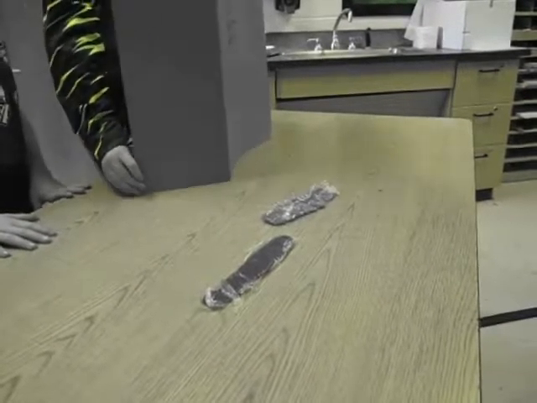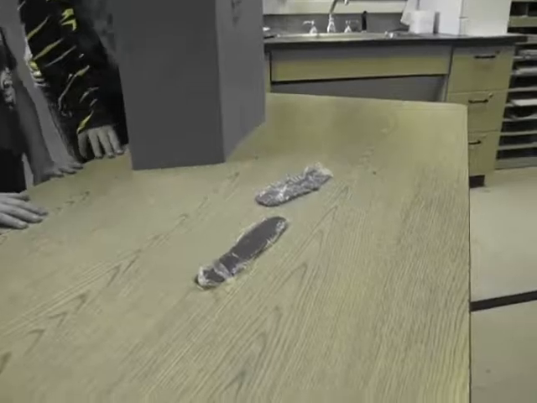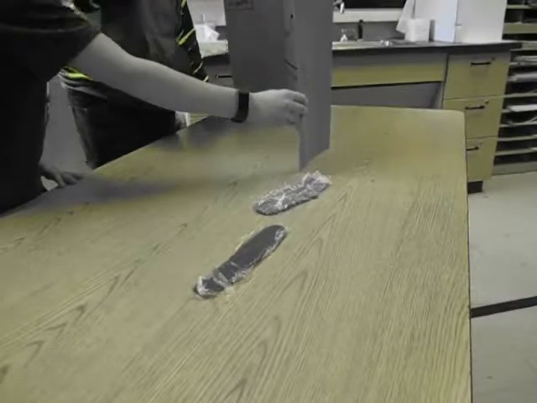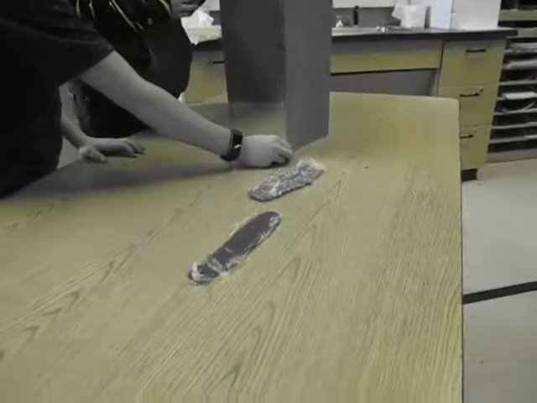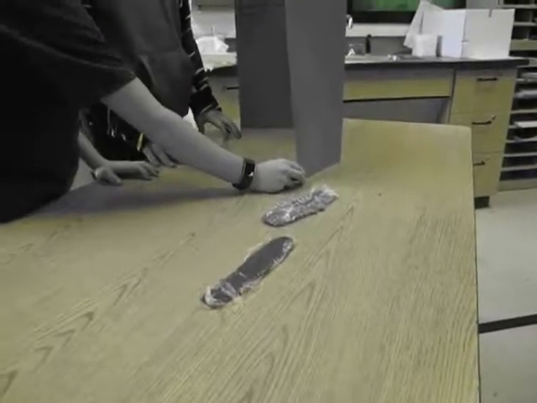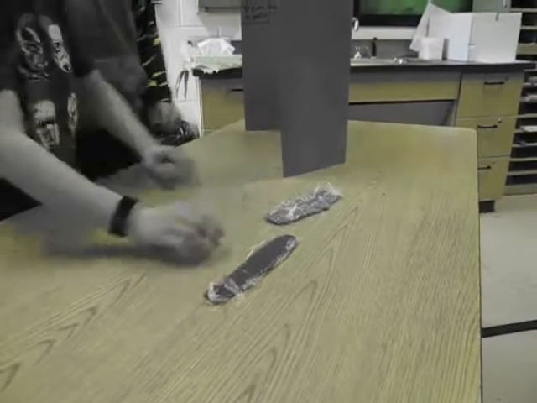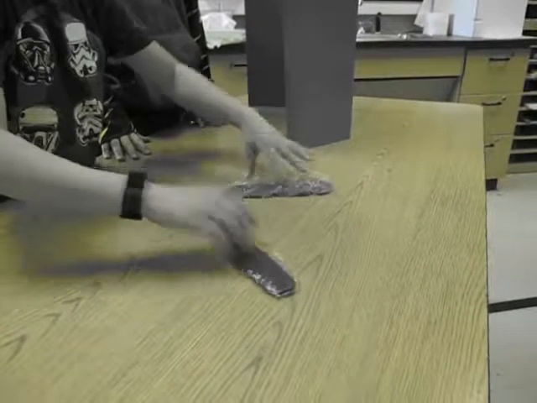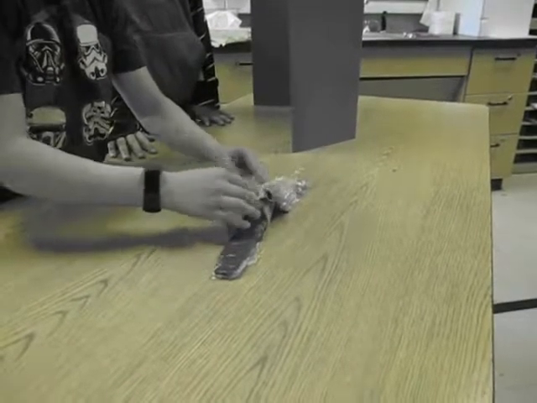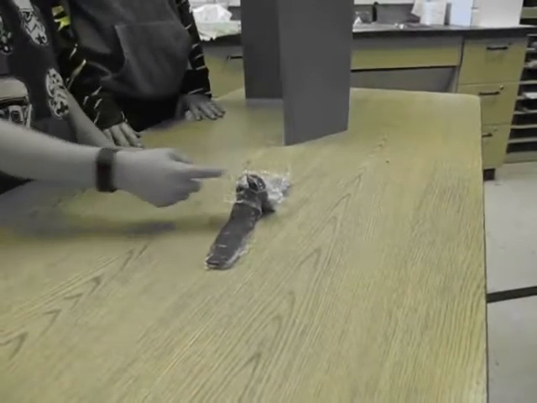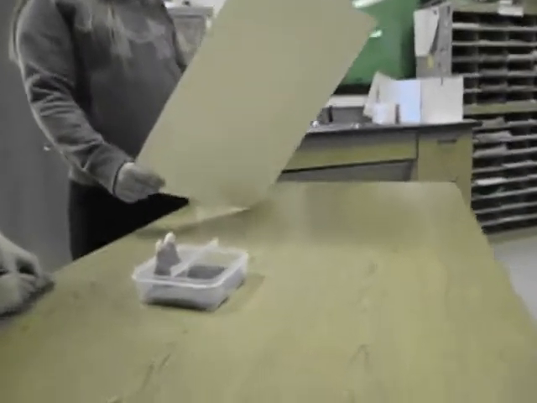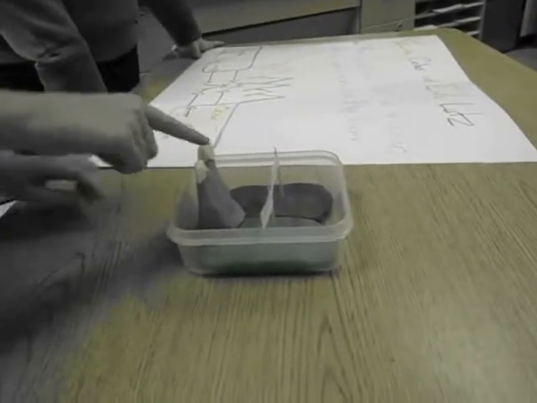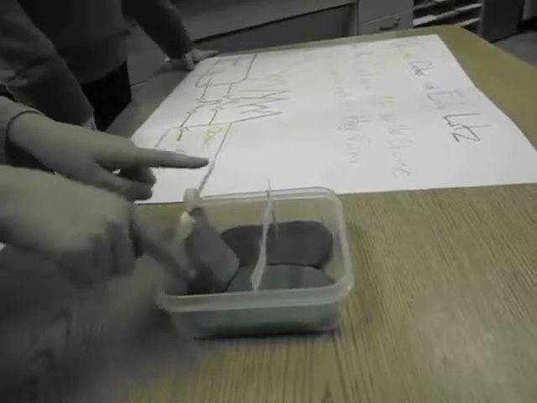Materials we needed to make this were clay, saran wrap, and a rolling pin or pencil. And we're doing two continental plates pushing up against each other, which will form a mountain or volcano. Wait, wrong way. Now the continental plate and the oceanic plate. And we did it. Here's the oceanic plate and the continental plate pushing up against each other, which makes this mountain that we had made with modeling clay in the back.